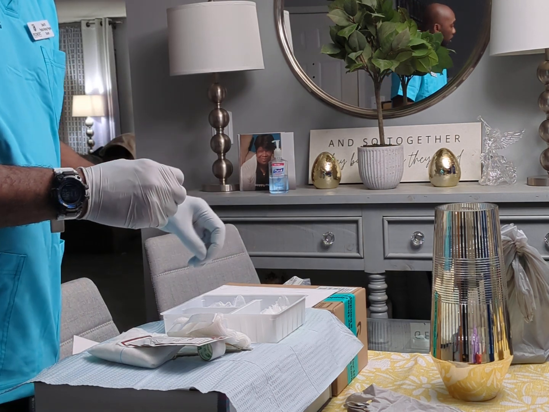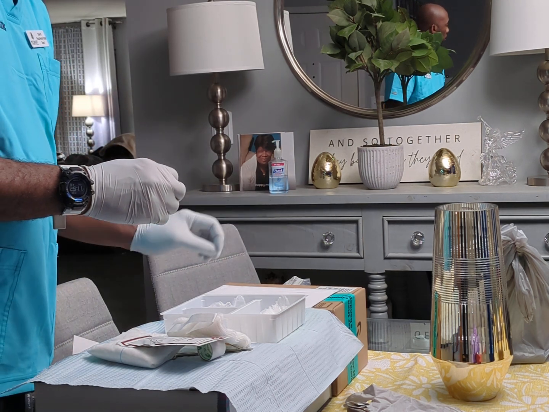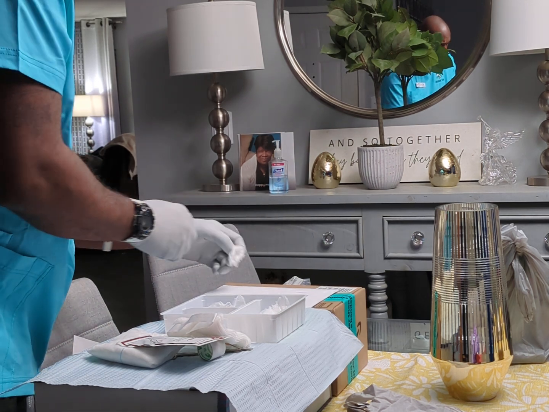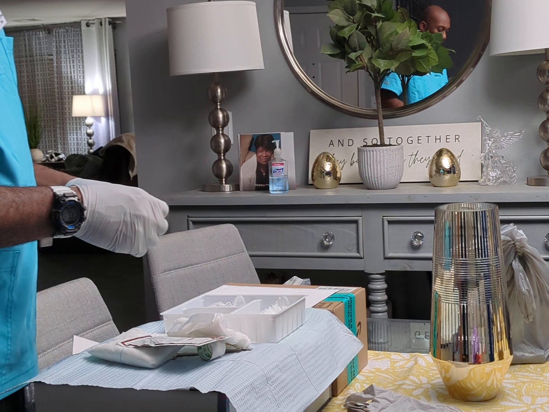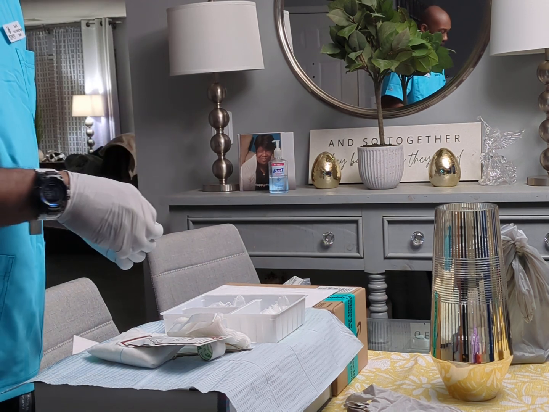Then we get another gauze, and we just make sure the edges are dry. We want to make sure the edges are dry. Once it's dry, we're going to go ahead and pack the wound.